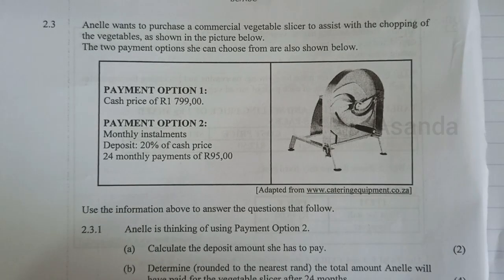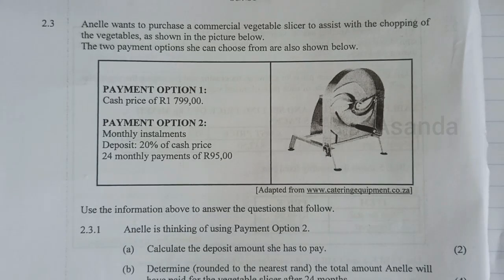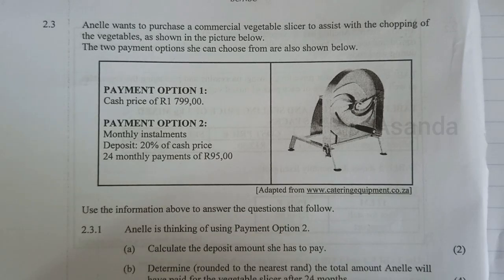2.3. Anele wants to purchase a commercial vegetable slicer to assist with the chopping of the vegetables. As shown in the picture below, 2 payment options she can choose from are also shown below. So payment option 1, cash price, and payment option 2, which is a monthly installments with deposit of 20% cash of the cash price and paying the rest of the money, 24 monthly payments of 95 rands.